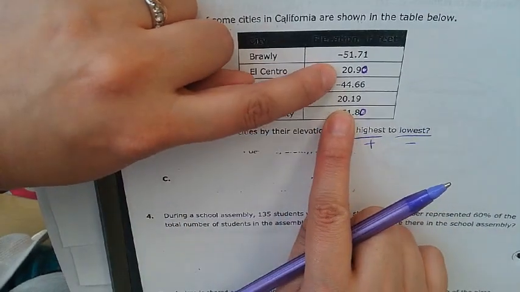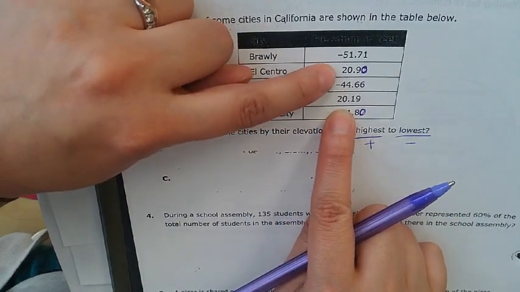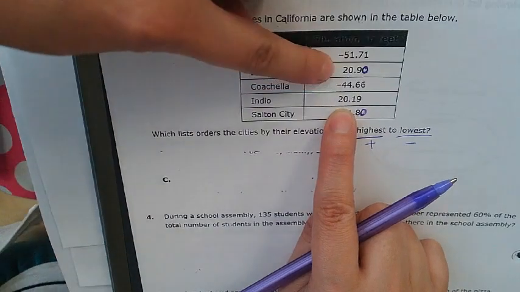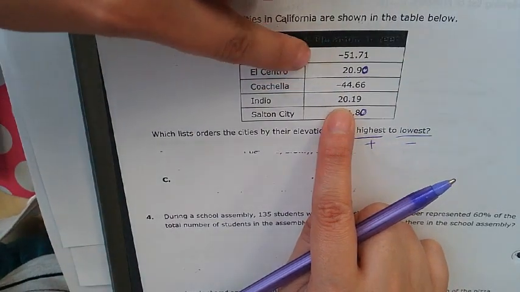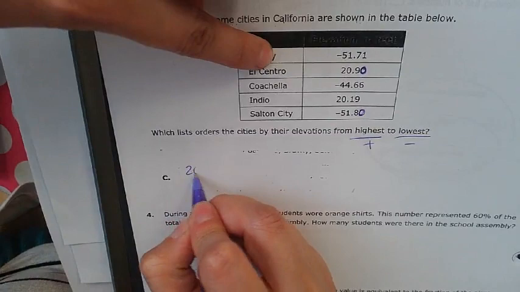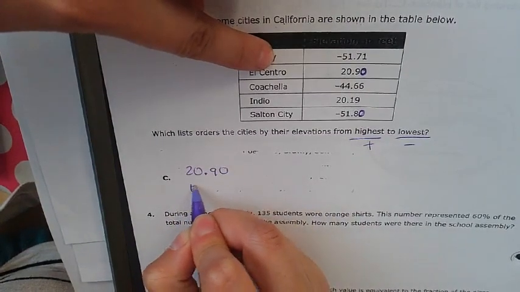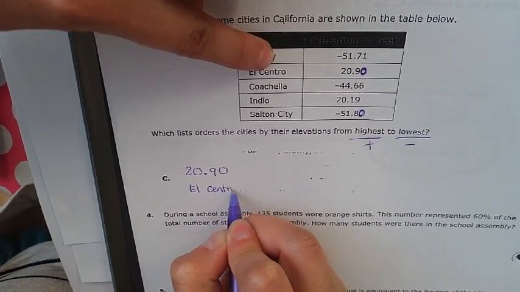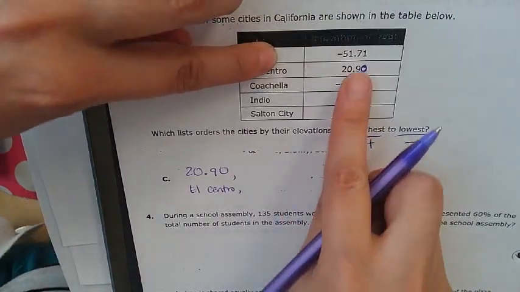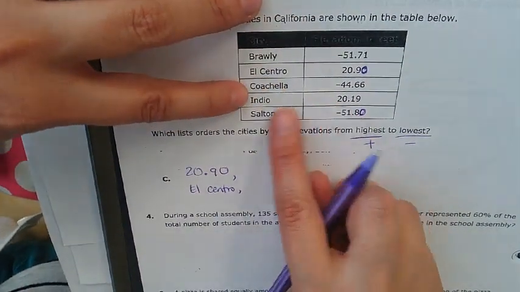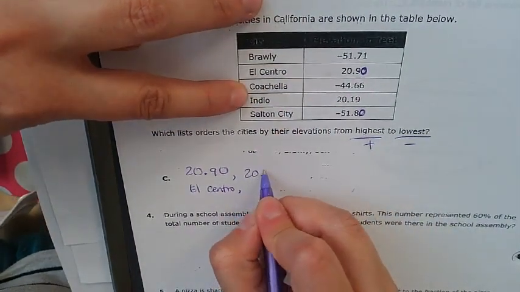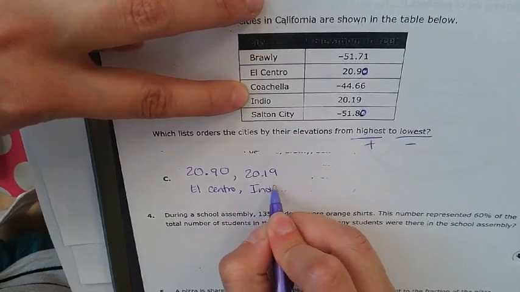So which one's highest? 20.90 or 20.19? 20.9. Very good, class. El Centro, right? So 20.90 El Centro. Next will be the next positive one, which will be 20.19 Indio.